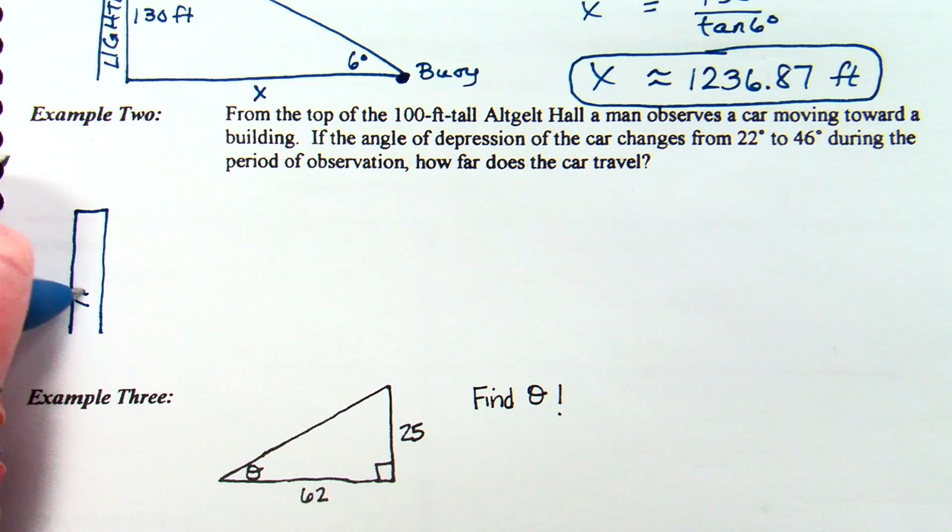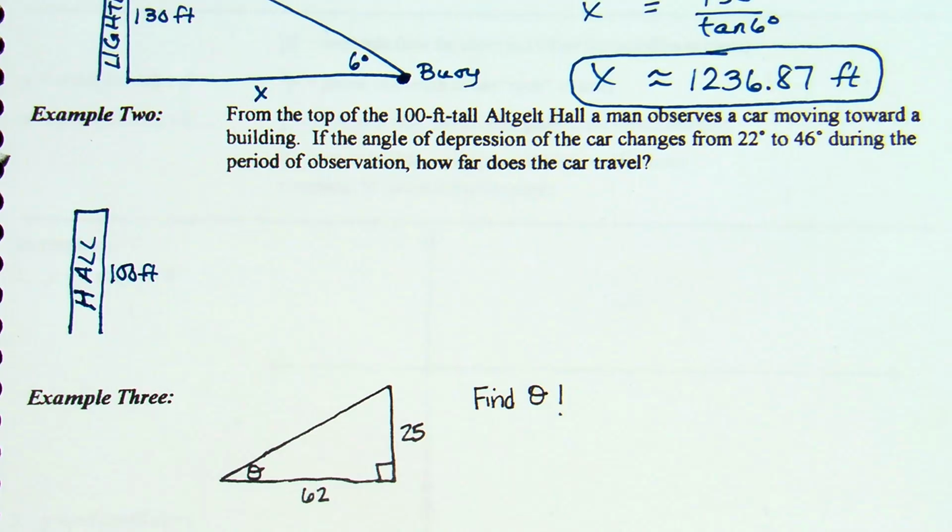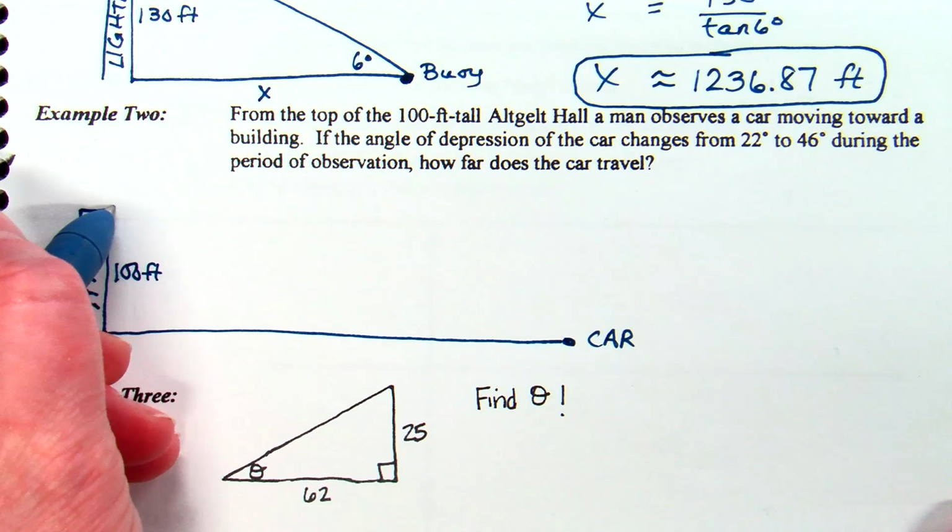Well, this car is basically in the same place that the buoy was last time. It's what we're looking out at. I'm going to put my car pretty far out because I need some room to work here. Sorry, I'm not even drawing a car. You just get the word car. Draw a car if you want a car. Now, I feel like I should have made my building a little bit taller. You know what? My building just magically grew a couple stories on top.